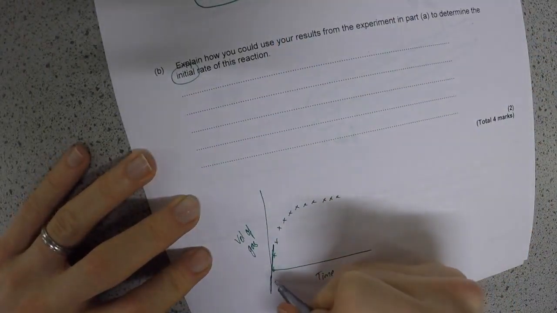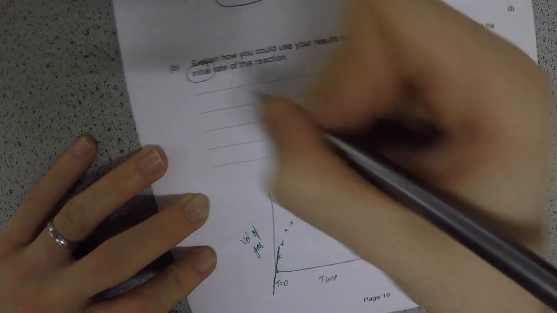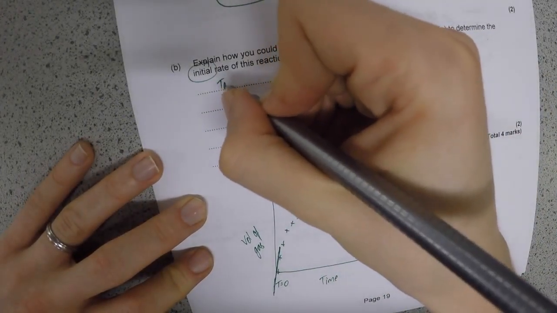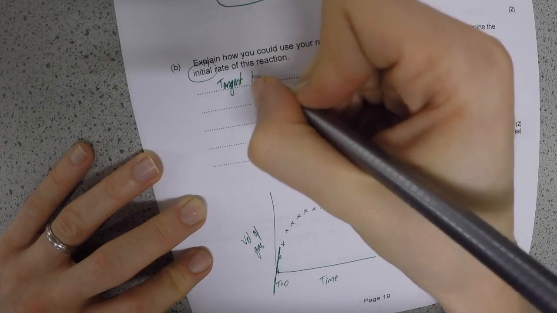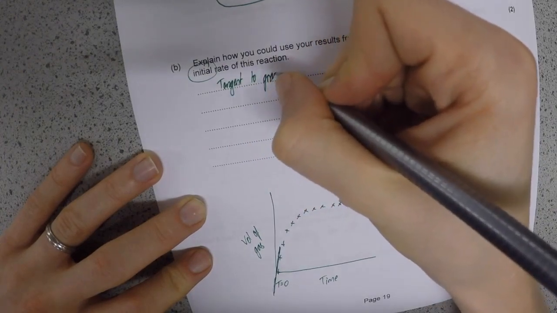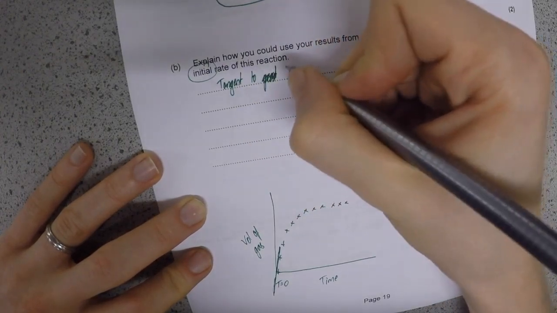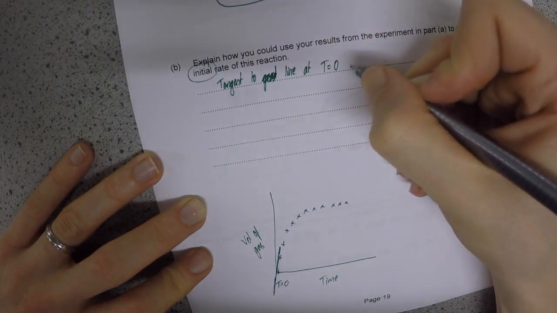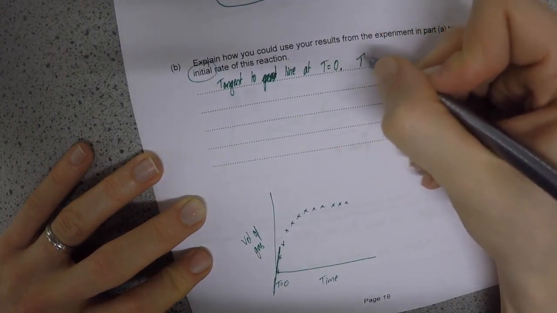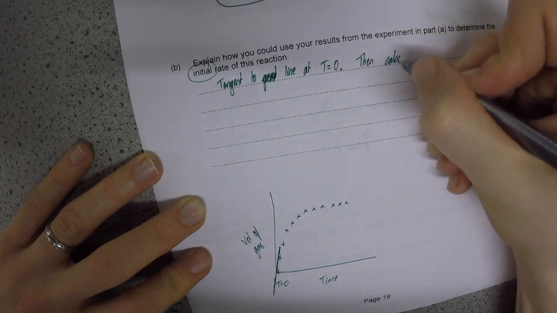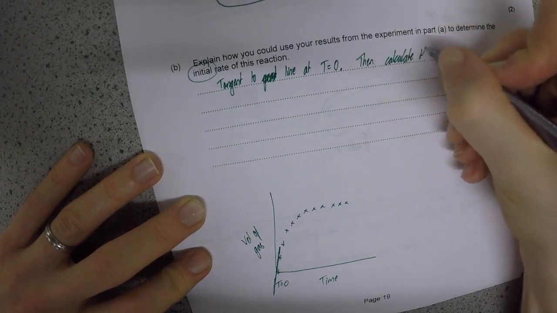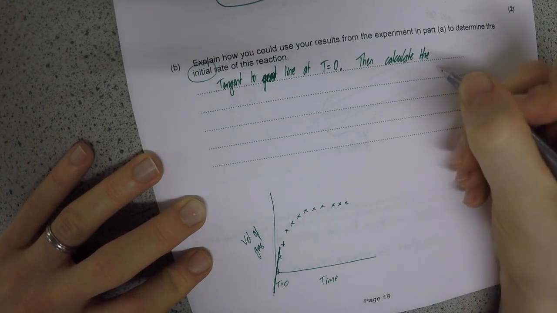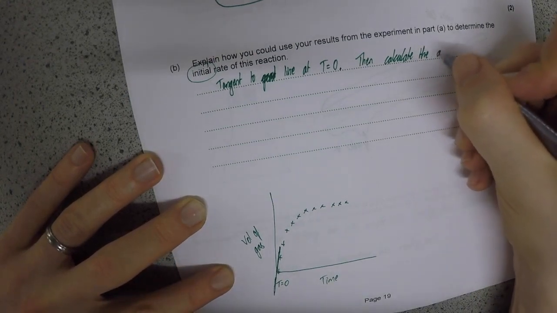So we take a tangent, and we work out the gradient. So tangent at t equals 0 at the start. Tangent to line at t equals 0, then calculate the gradient.